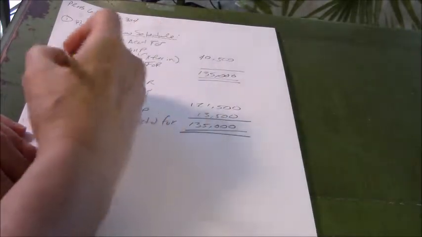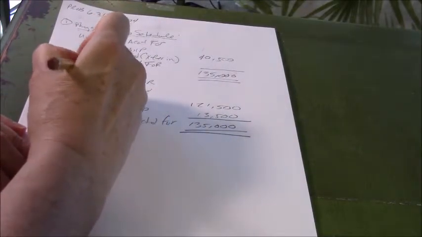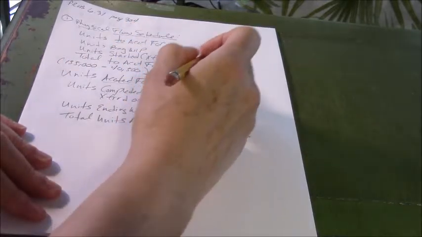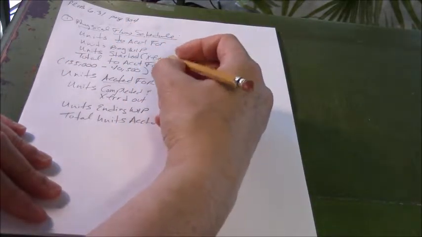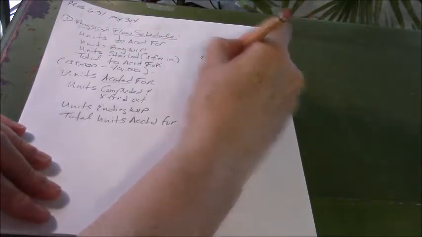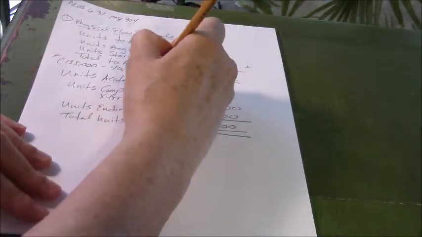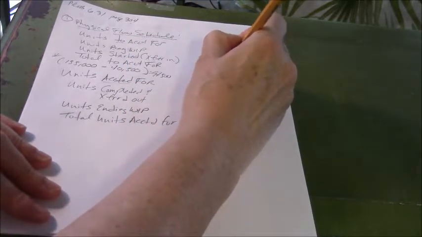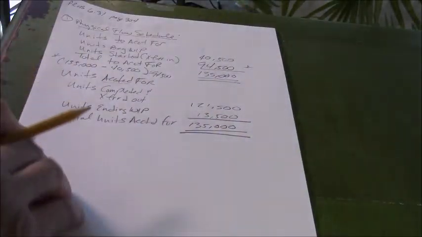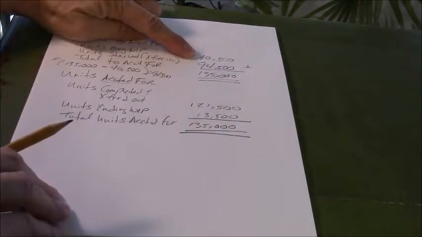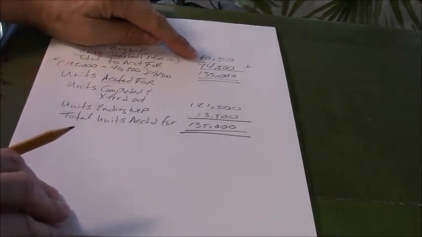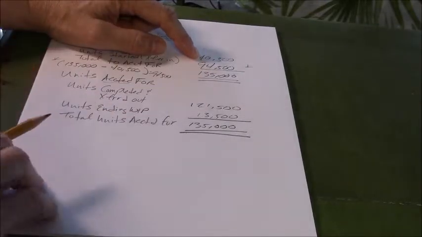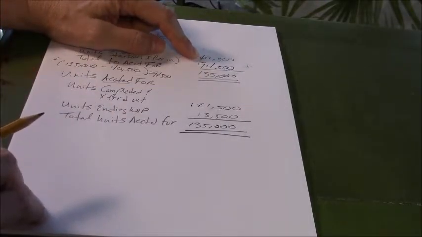Now I can just plug this number. Let's do it down here: 135,000 minus 40,500 means 94,500. So 94,500 units got started. If you went down to the factory floor on September 1st, you would see 40,500 units hanging out at various stages of work, some just beginning, some almost done.